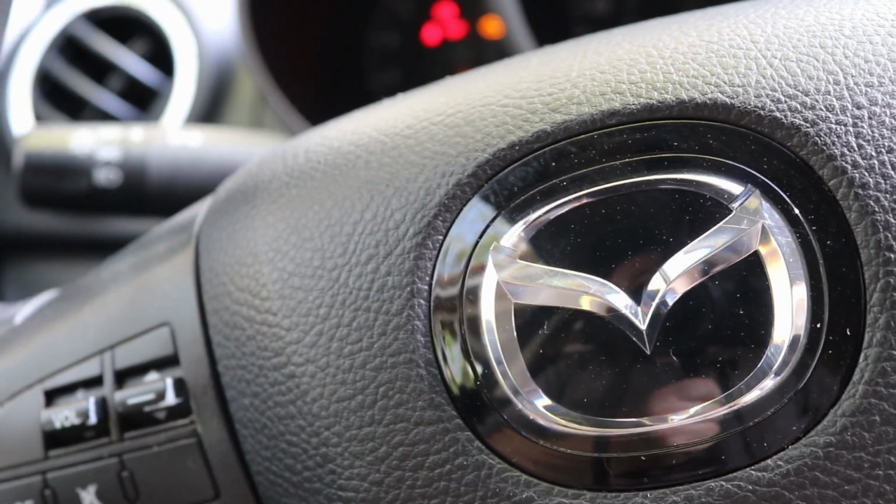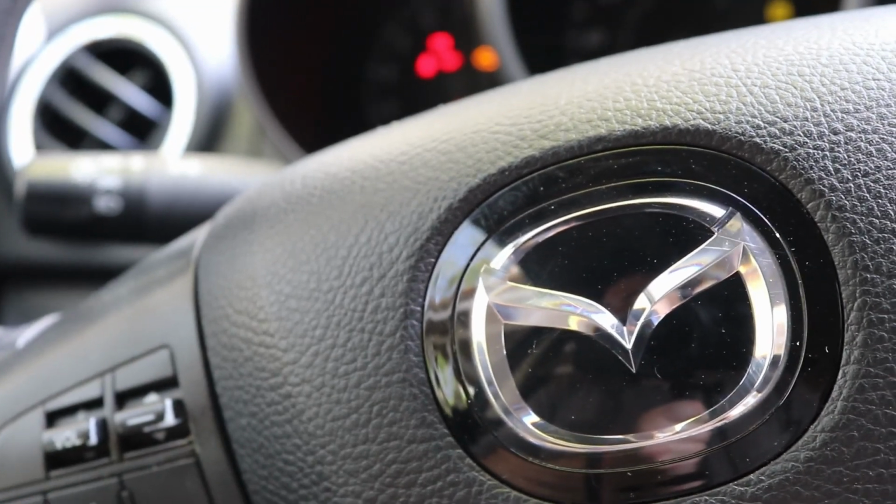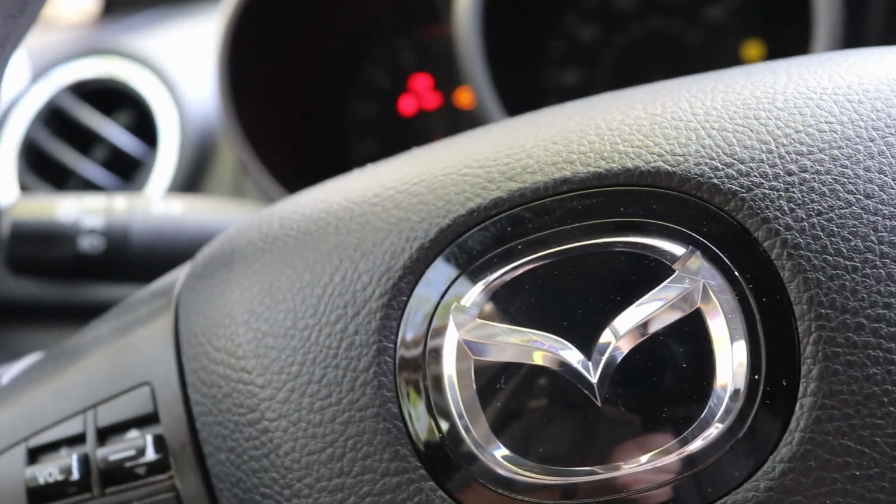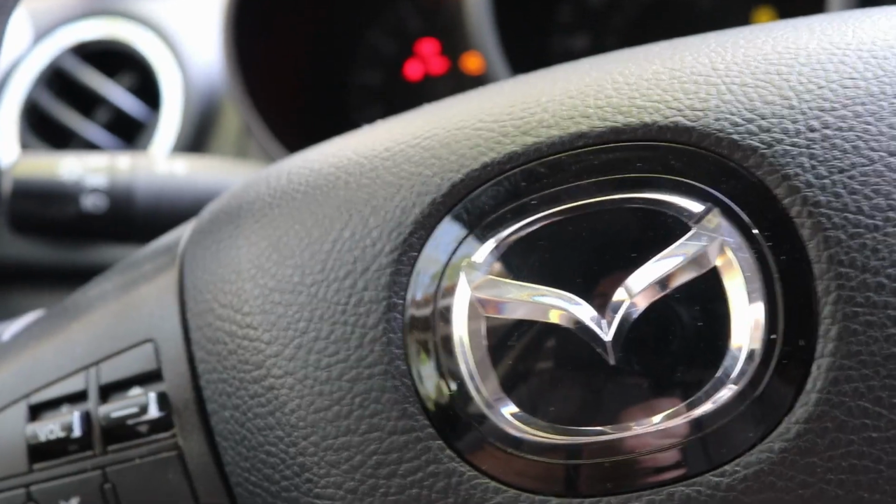Okay guys, this was just a short little video to show you how to reprogram your automatic windows for a Mazda CX-7. This is a 2010 model, but it should work for every other model.